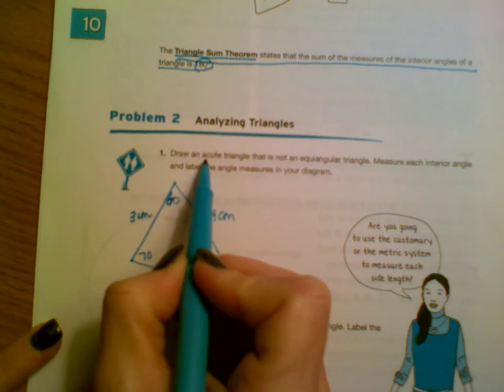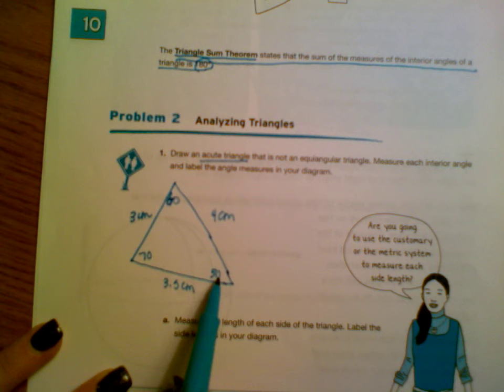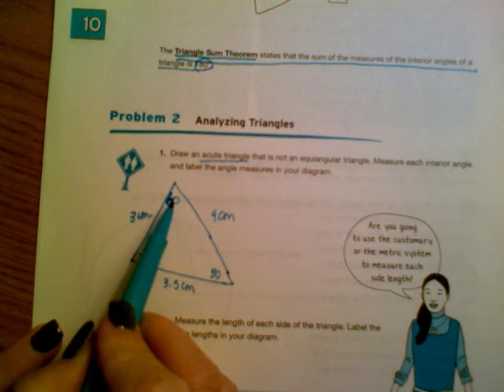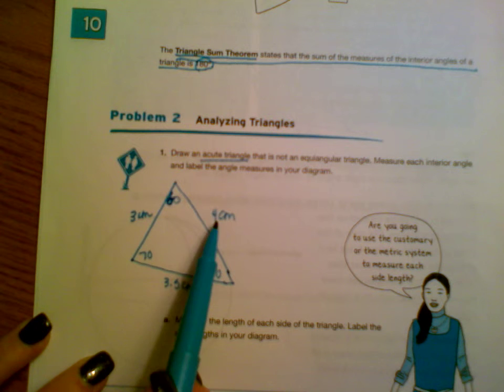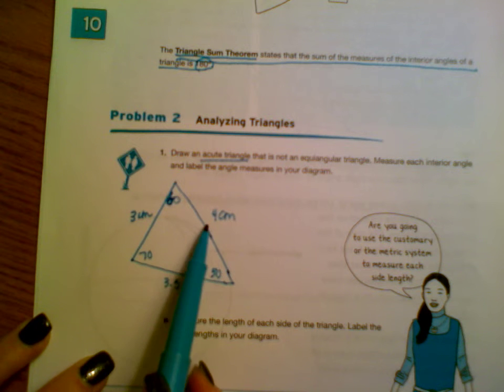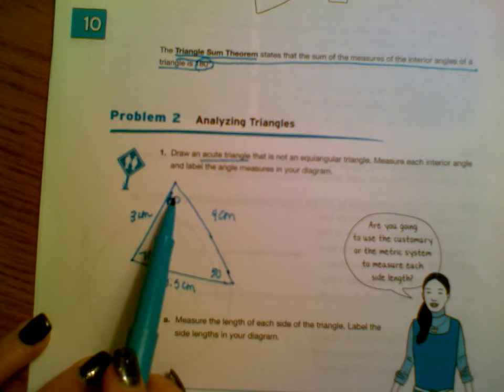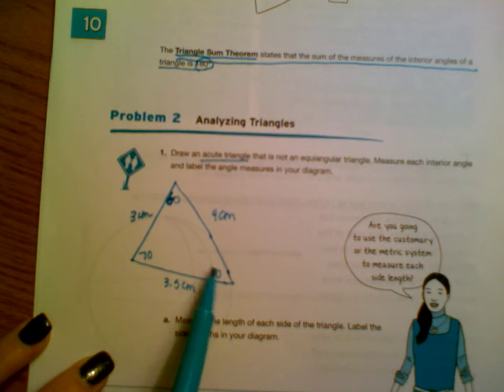So here it tells me to draw an acute triangle. It means all three angles are acute, which means they're less than 90 degrees. So I just kind of freehanded these. I have a 70-degree angle, 60-degree angle, and a 50-degree angle. And then you have to match these up appropriately. Across from the 70-degree angle is 4 centimeters, across from 60 is 3.5, and across from 50 is 3.